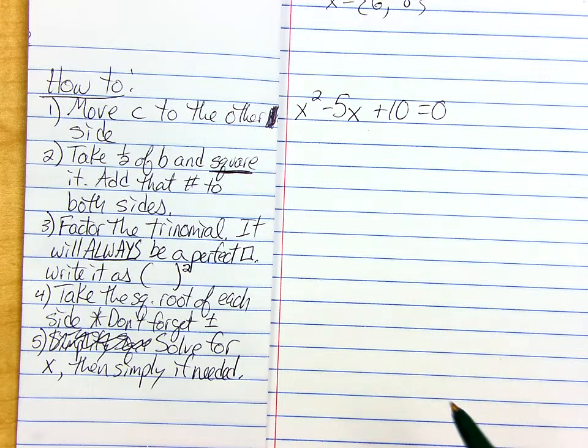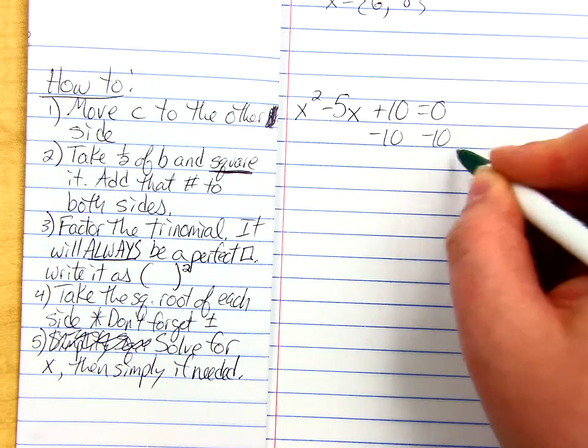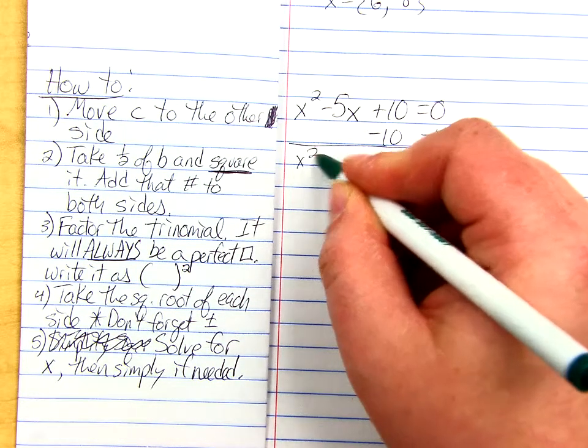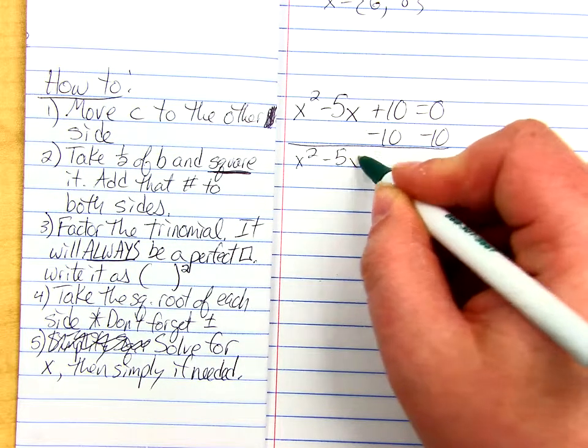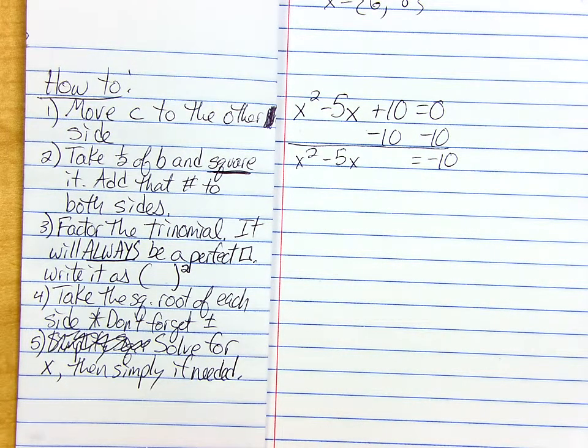But for us, we're going to move C to the other side. What do we do first? Minus 10 to both sides. Great. Minus 10, minus 10. I've got x squared minus 5x equals negative 10 over here. Now, what do I need to do? Take half of b and square it.